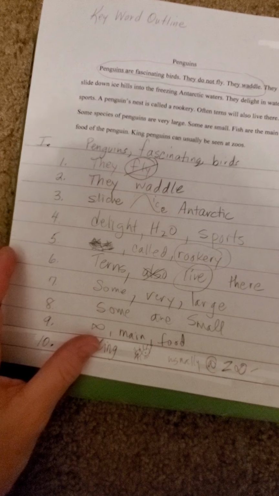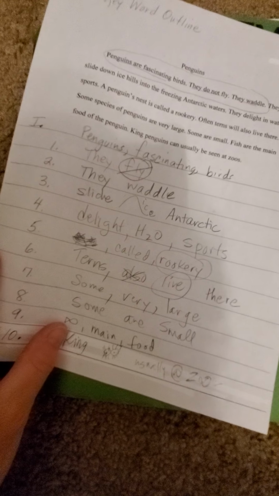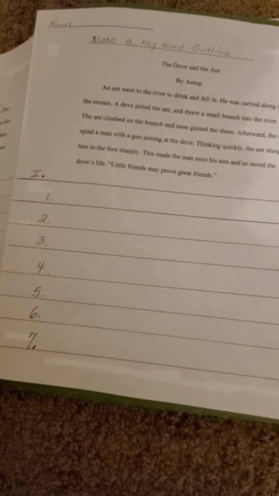What I'm going to do is I'm going to upload you another one. Okay, and I want this to be your classwork assignment. Okay, you have all the way till Friday to do it, and I hope you can get it done. Okay, I just want you to remember how to make a keyword outline. Just classwork, no test, and then it's over.